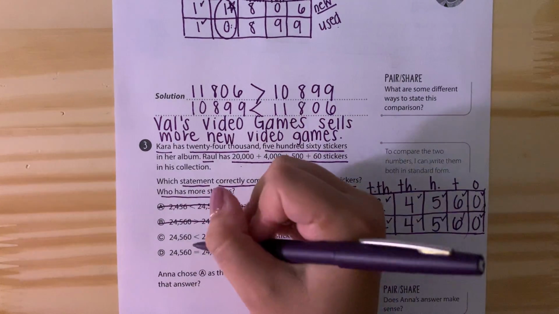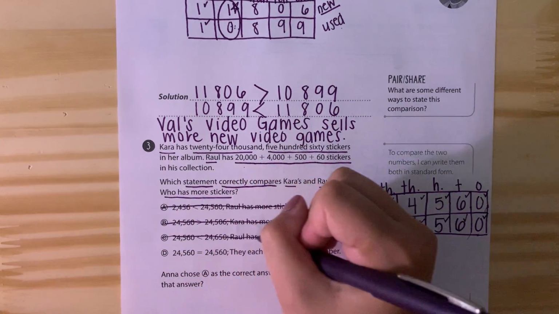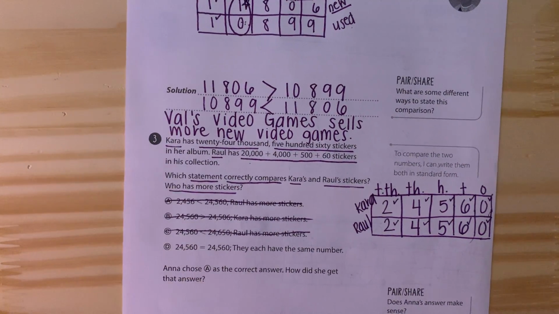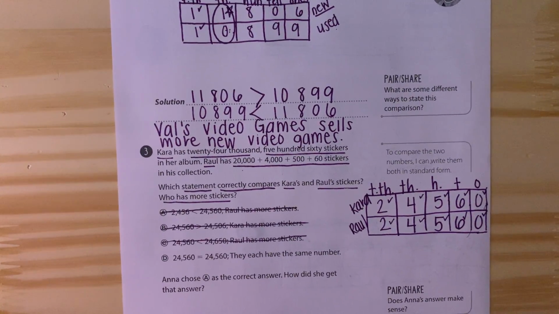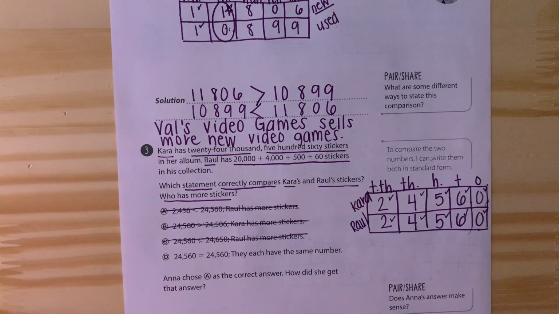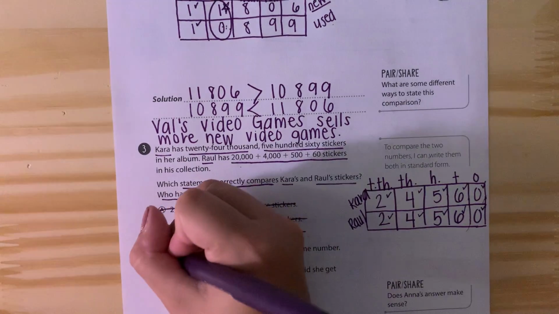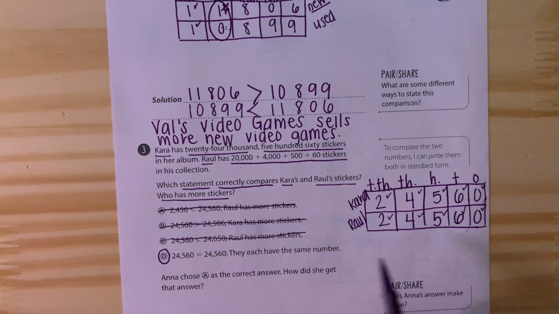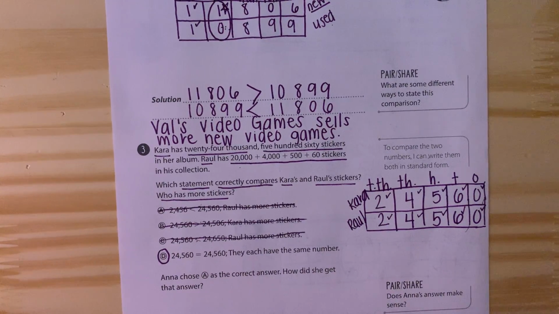And C is saying less than again, so we know that is wrong because we are such smart fourth graders and we know this number is equal. So, because we were able to figure out that these were equal and we didn't need less than or greater than signs, we know the answer is D. In that they both have the same number, so they're equal, right?